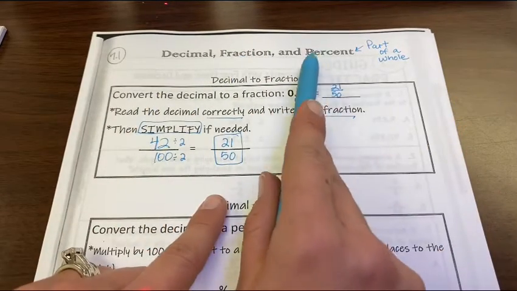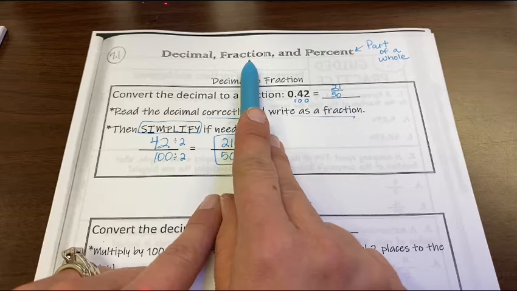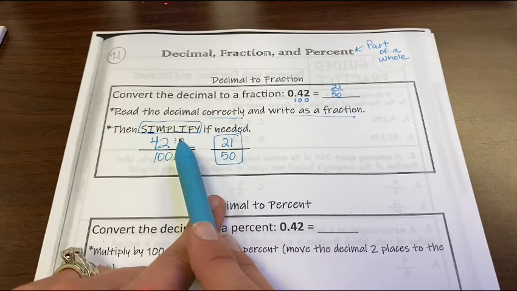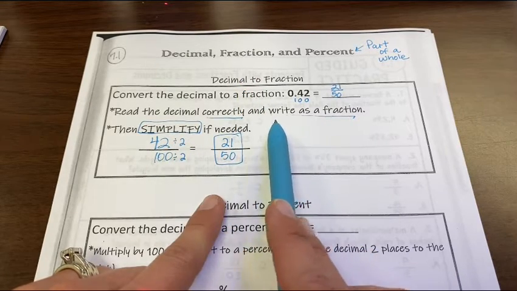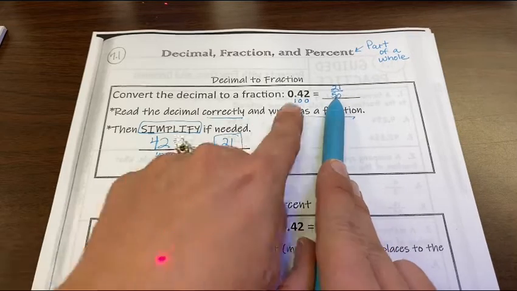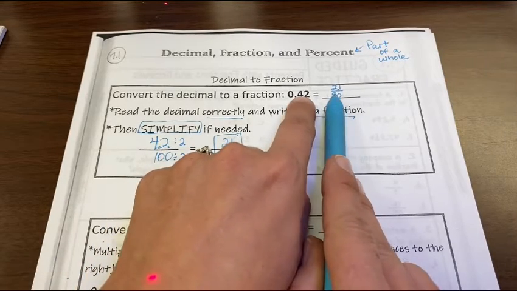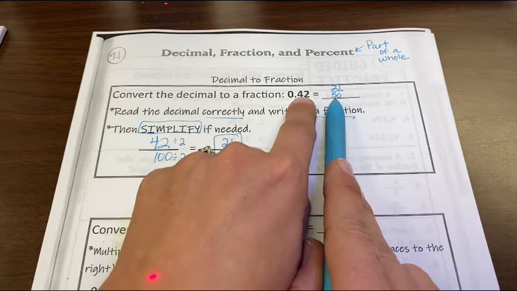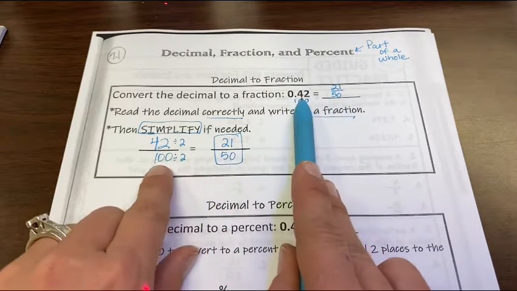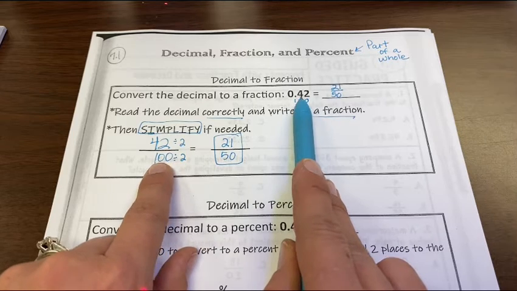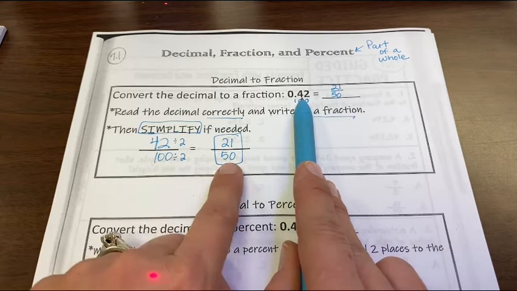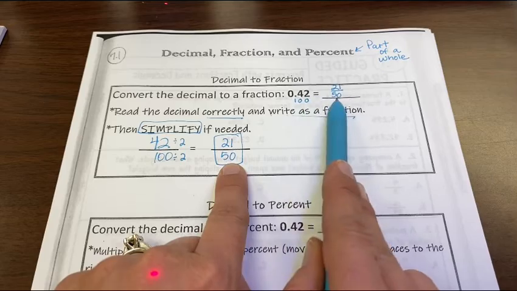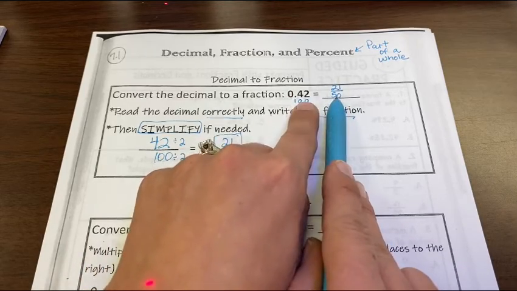So converting from one to the other might just depend on what situation you're in and what type of data you need. I know this fraction doesn't look anything like this decimal. It doesn't have a 4 in it. I think a lot of students think that our fraction has to look exactly like our decimal, and it doesn't all the time, because sometimes you can simplify it. So this fraction is equivalent to this decimal.